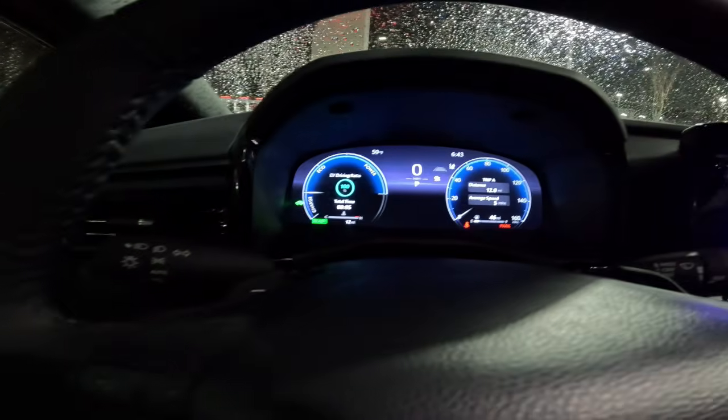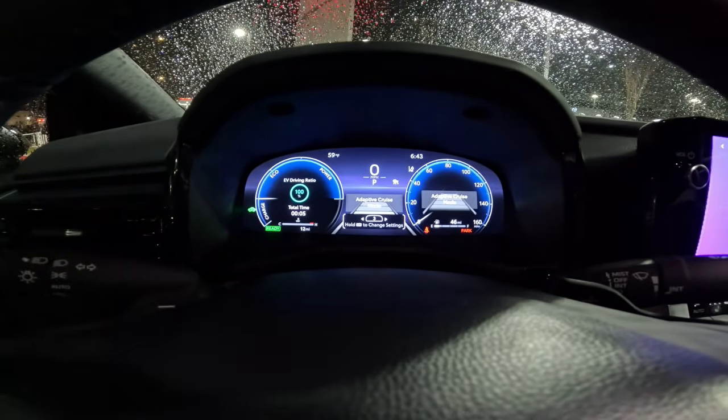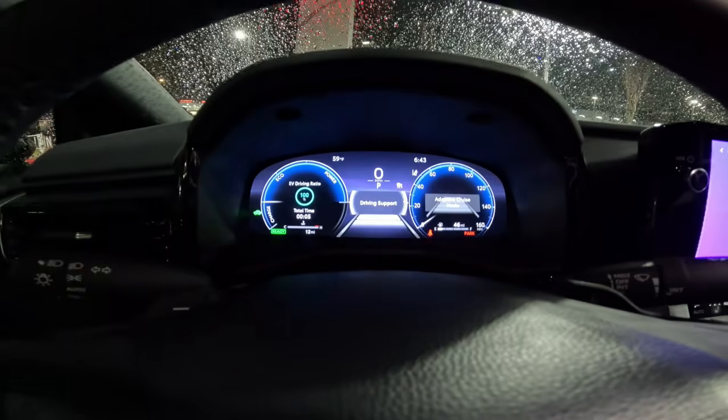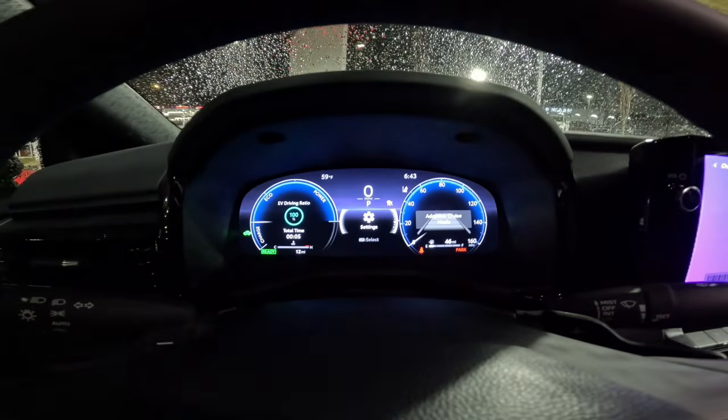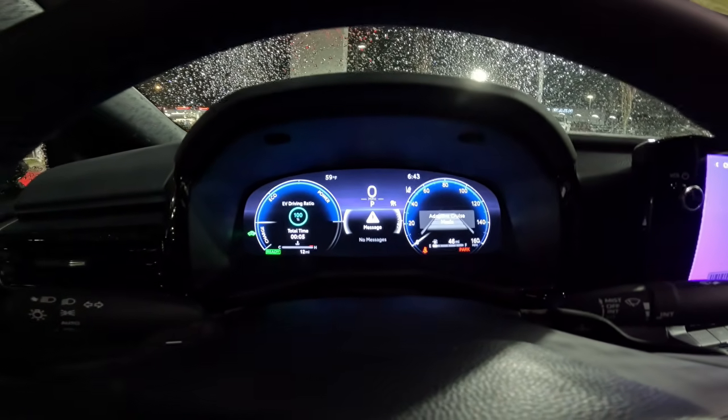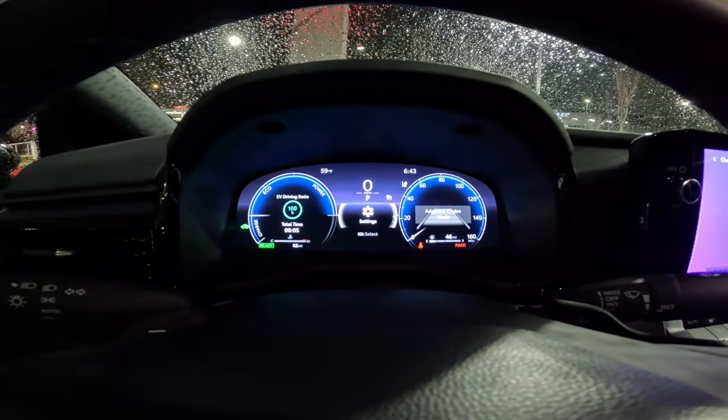So I'm going to go to the right here. It says press hold OK to change setting. I'm going to hold OK. Right, and you can see I can change different things that are in here. What I want to do is I want to go to the settings, and I'm going to show you a couple things here to start with.